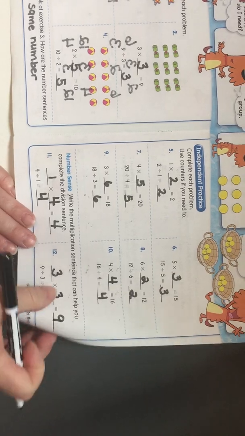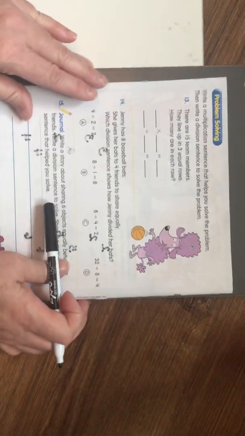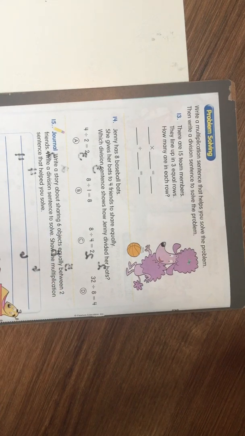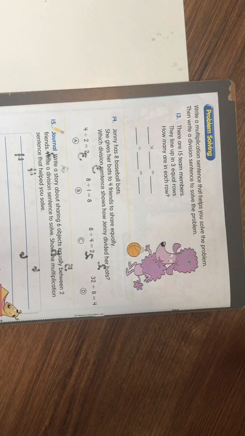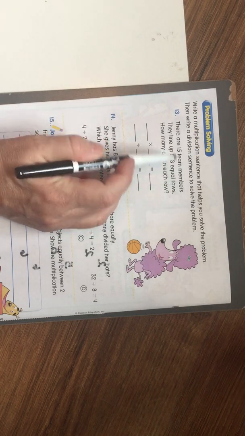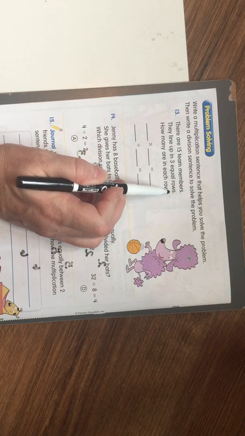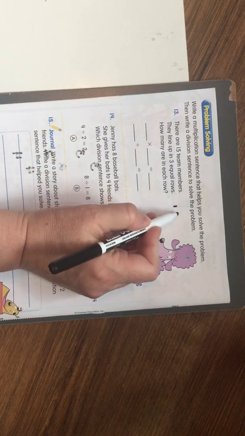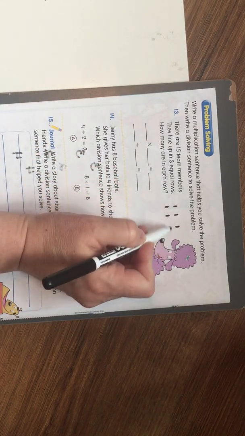How do we do on that? Did everybody get those? Let's look on our back page. Write a multiplication sentence that helps you solve the problem. Then write a division sentence. There are 15 team members. They line up in 3 equal rows. 3 rows.